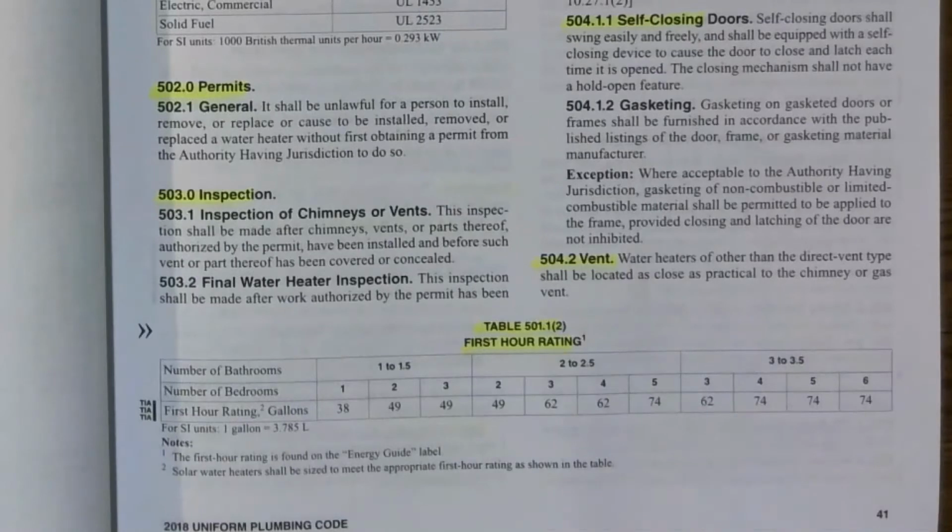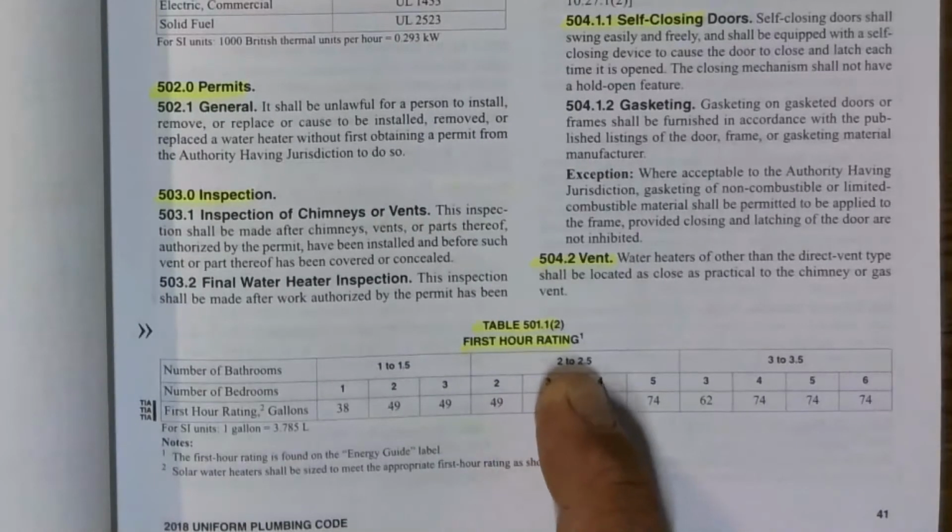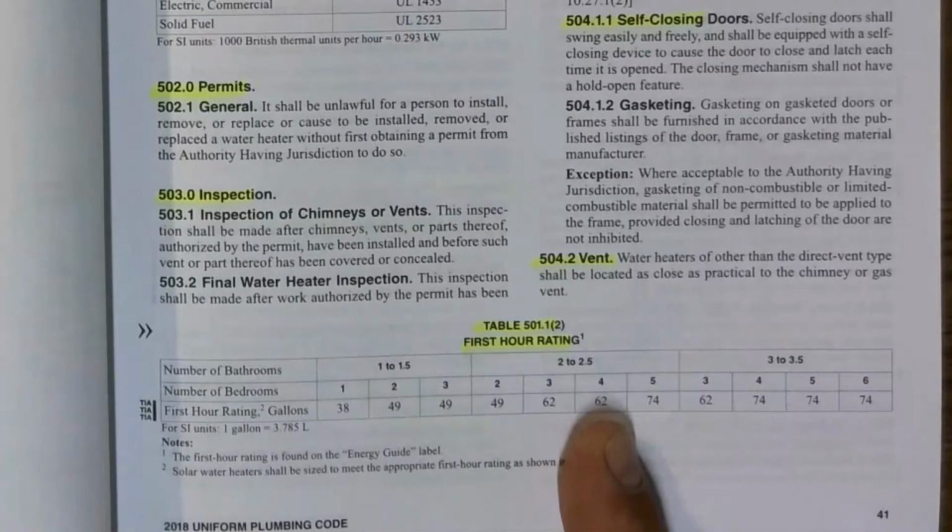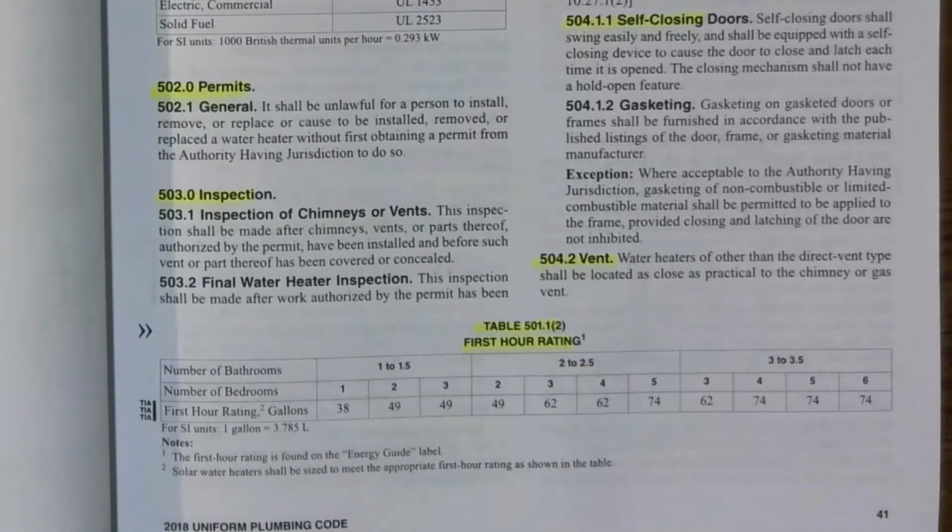It's that simple. Let's do a 4-bedroom, 2.5 bath. So here we have number of bathrooms, 2.5. Number of bedrooms, 4. Total, 62 gallons in your first hour rating. So that's what you need to do. That's what you need to be able to achieve. Does that mean that a 50-gallon water heater can actually create 62 gallons in 1 hour? Sure. You just need to make sure that it does.